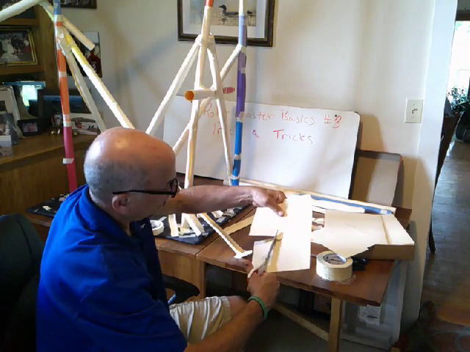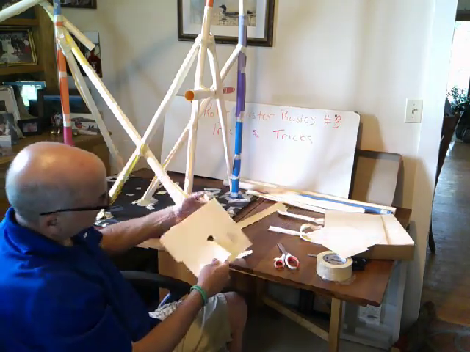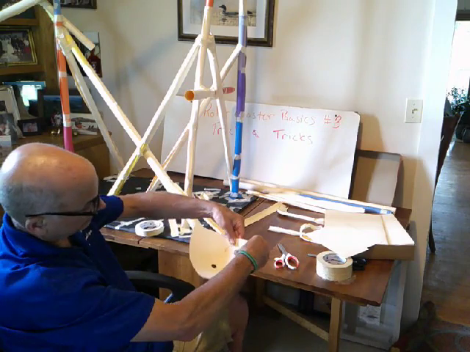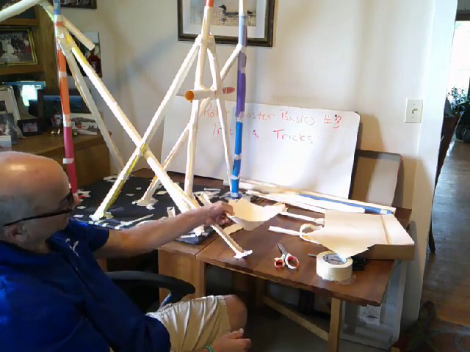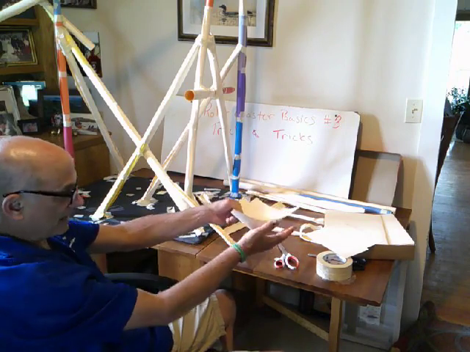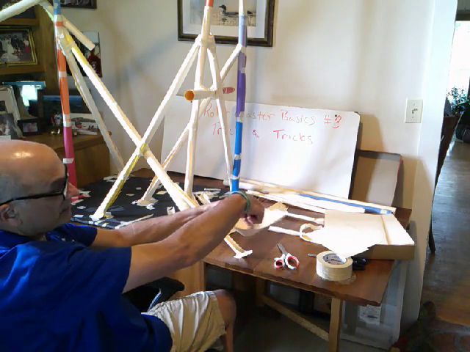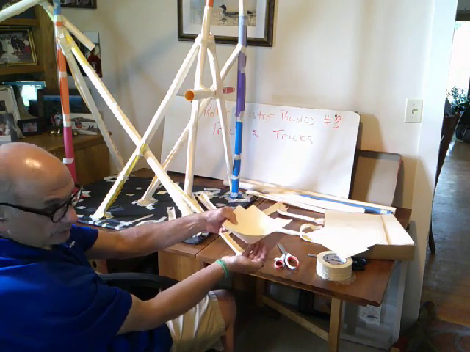So make a hole, and then you fold it up, and then the marble will come in, and depending on how balanced you are and how big it is and how fast it's going, it should spin around and then drop through the hole.